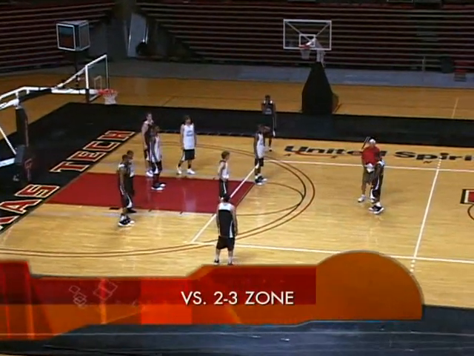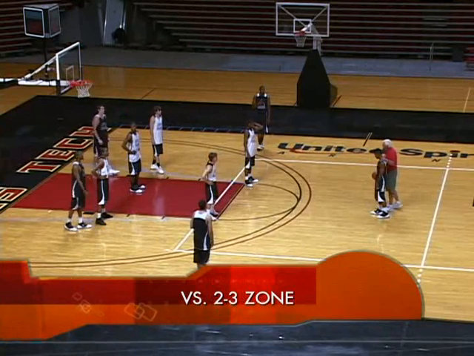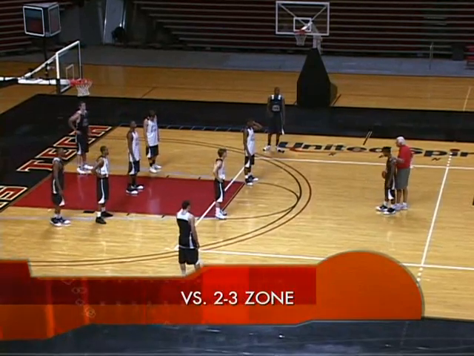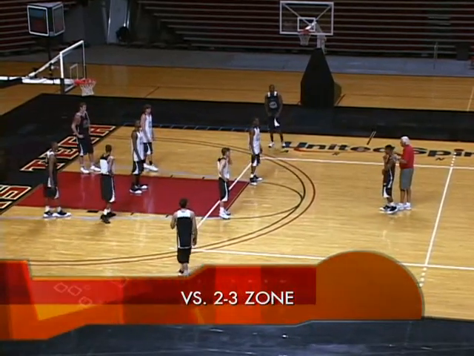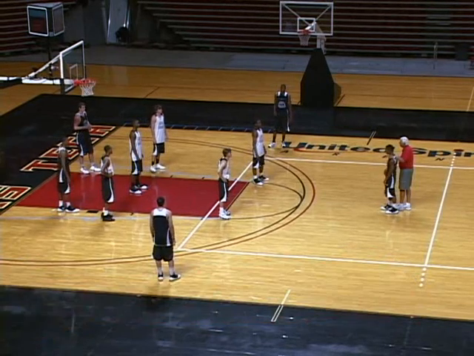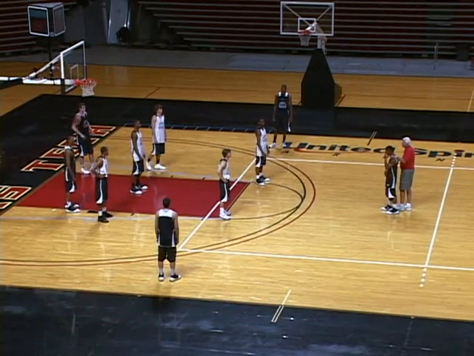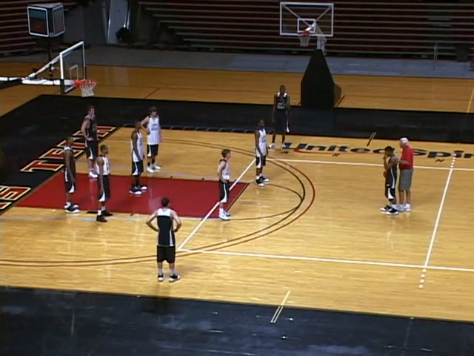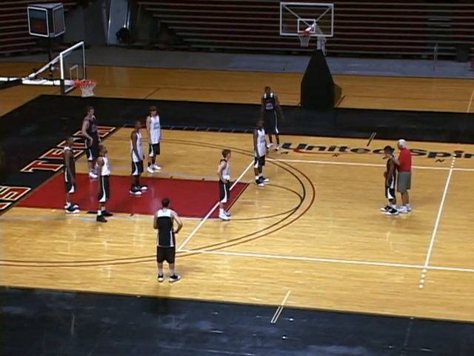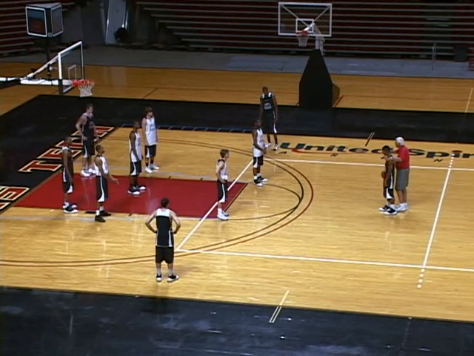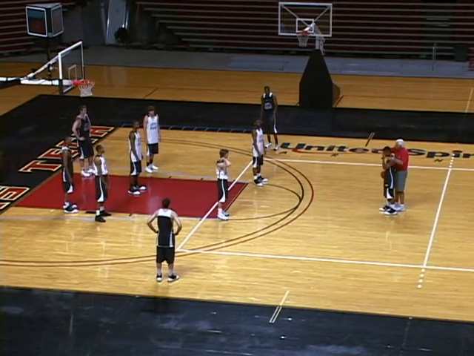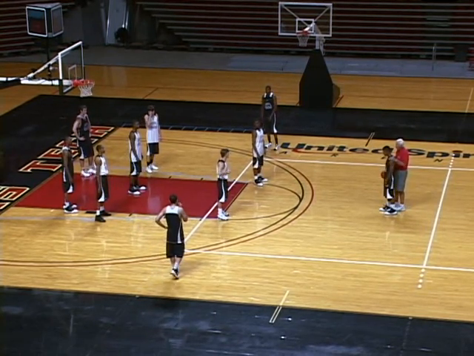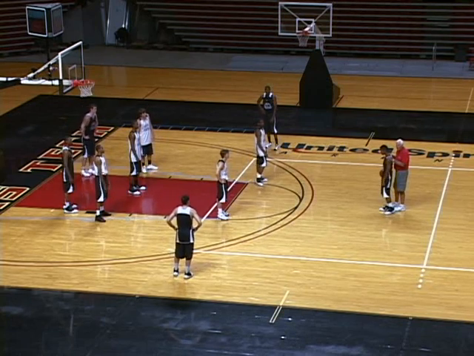Typical setup against a 2-3 zone is that we have somebody in every gap. This zone has actually got 5 gaps in it. All right? Gap 1 on top. Gap 2 on this side. Gap 3 on that side, and 2 gaps in the middle, 1 on either side of the bucket. We want to play into those gaps.